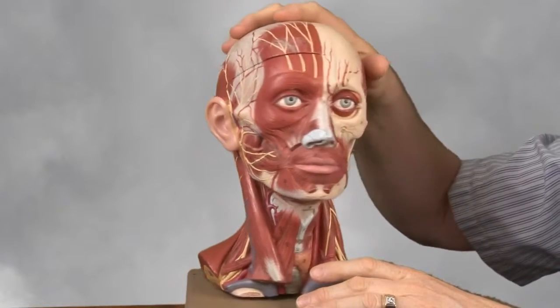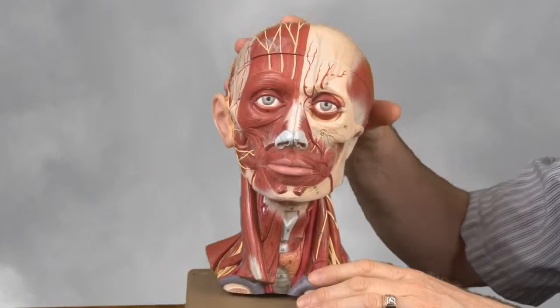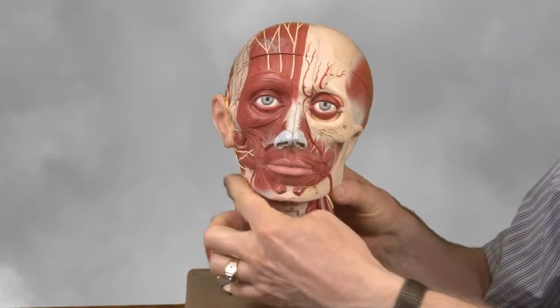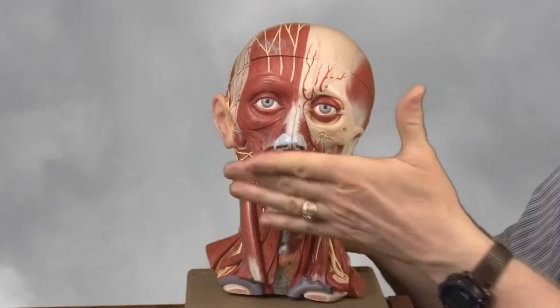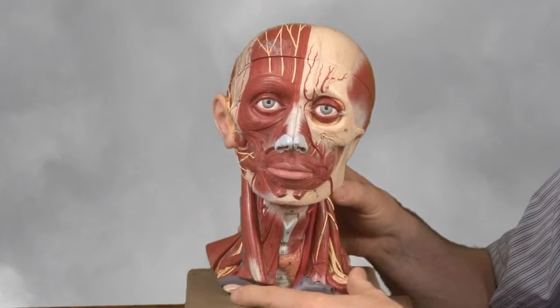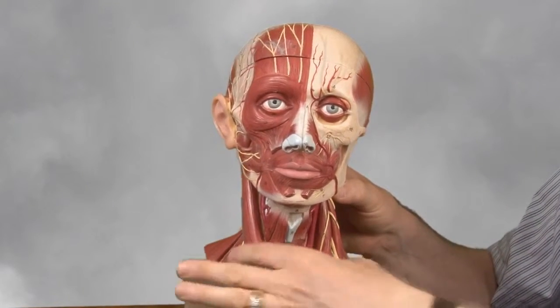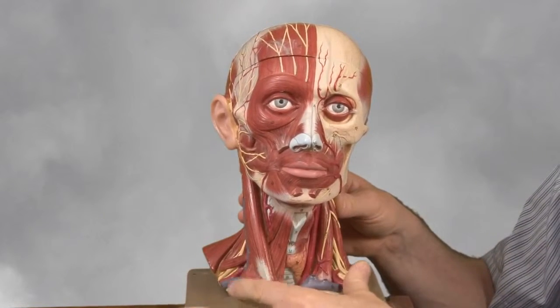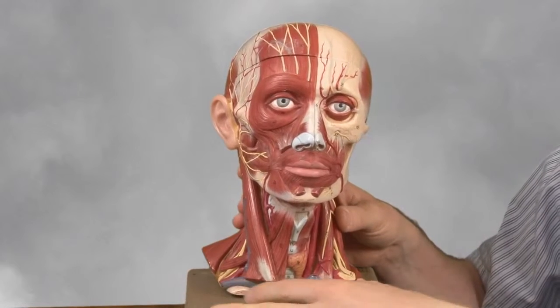Now, one muscle that is not present on this model would be the platysma, and the platysma attaches all the way around the bottom of the mandible and forms a sheet like a veil on the deep side of our skin going down our neck into our clavicles and part of our sternum. This muscle tightens the skin in the neck, especially when you're giving a good grimace, as demonstrated by our model.